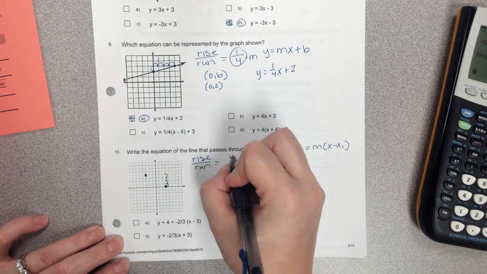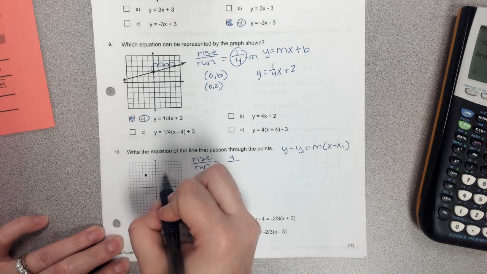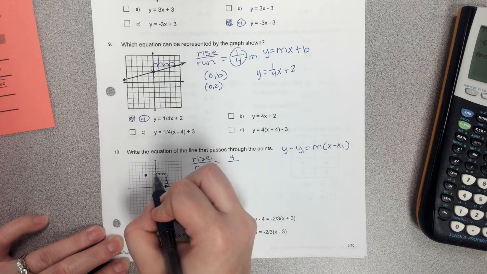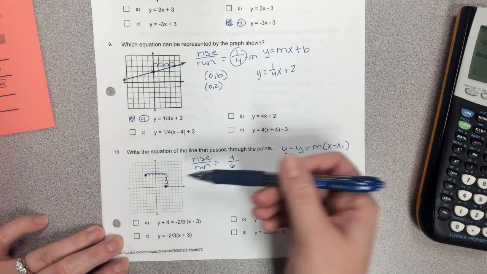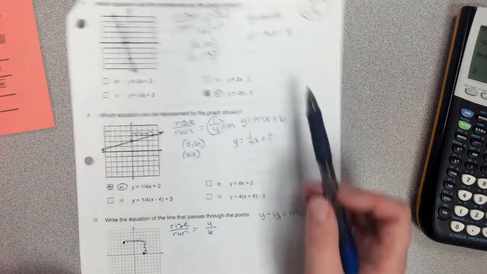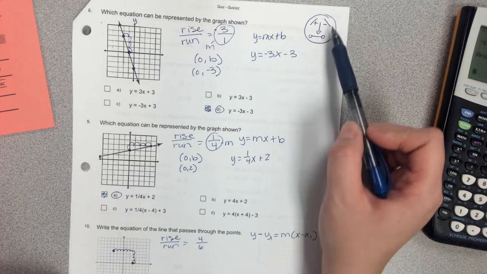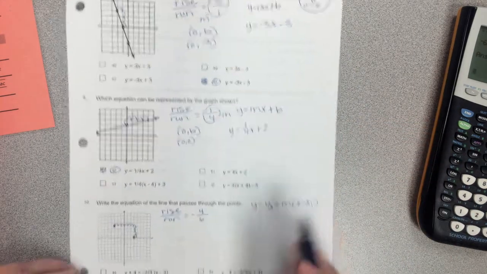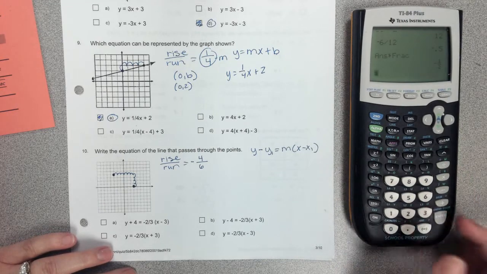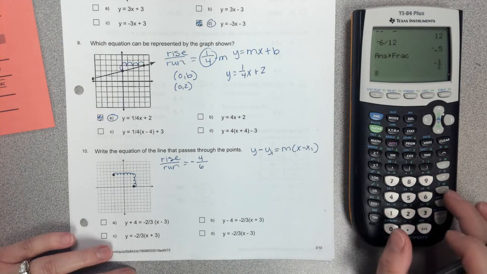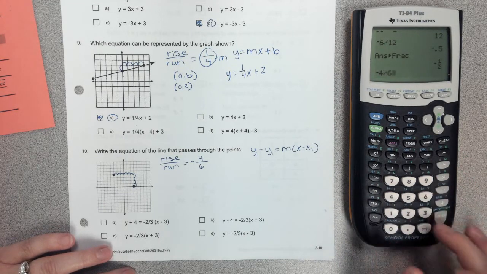So I went up 4. Now I'm going to go over 1, 2, 3, 4, 5, and 6. Because I went to the left, you have to remember your slope is a negative. Again, if we're struggling on how to reduce that, get your handy-dandy calculator out. Negative 4 divided by 6.